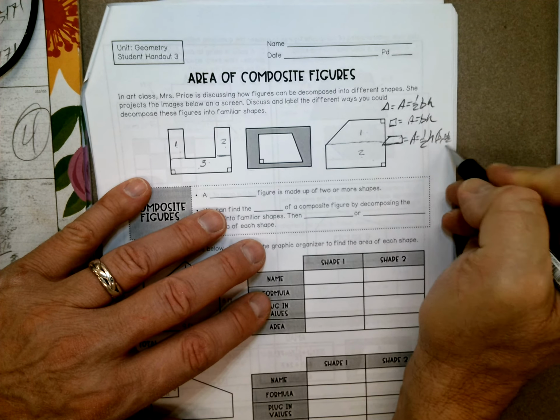All right, slide down here. Look at this. We have a little house. It says decompose, then use the graphic organizer to find the area of each shape. So what do we have here? Let's break this down. I'm going to call this shape 1 and this shape 2. Shape 1 is a triangle, and shape 2 is a rectangle, right? We have our formulas up here we can refer back to.